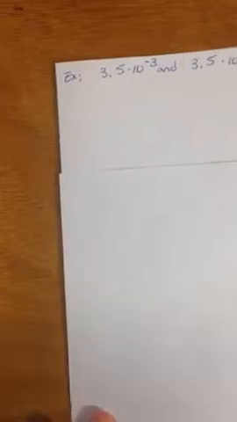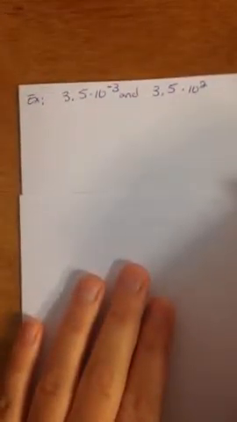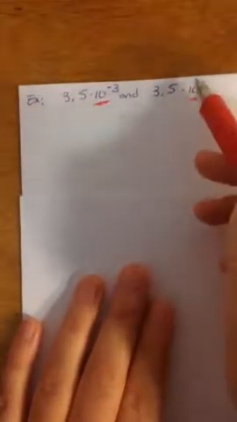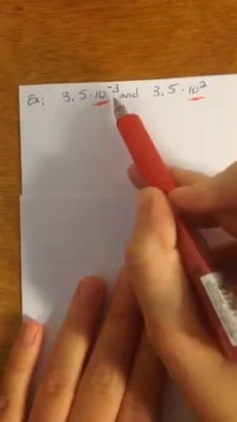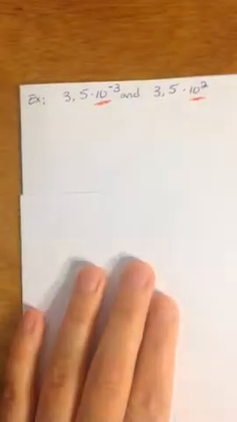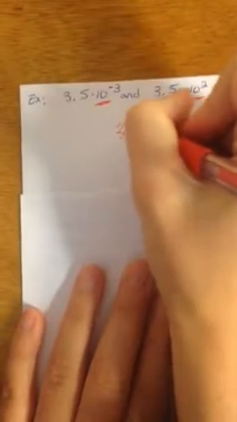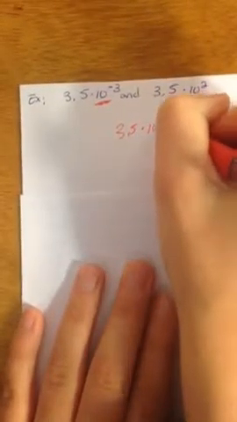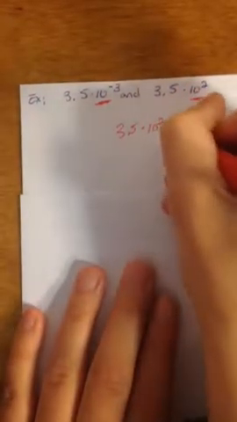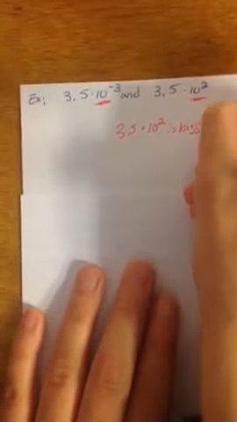So on to another example. We have 3.5 times 10 to the negative 3 and 3.5 times 10 squared. Oops, sorry, you guys can't see that. And I can tell there that my exponents are different. I look at negative 3 versus 2. And I know that 2 is bigger than negative 3. Remember, that's why I said be careful of those negatives. So then I know that 3.5 times 10 to the second power is bigger.